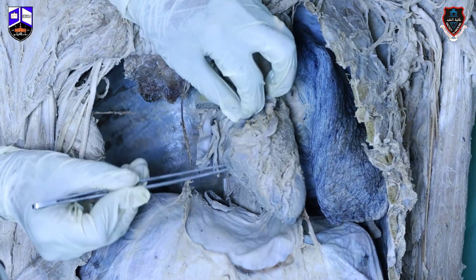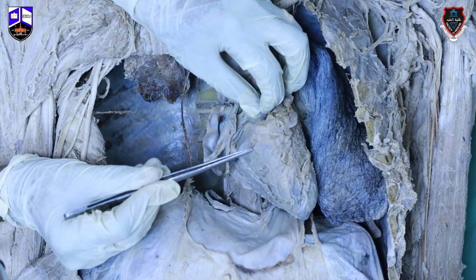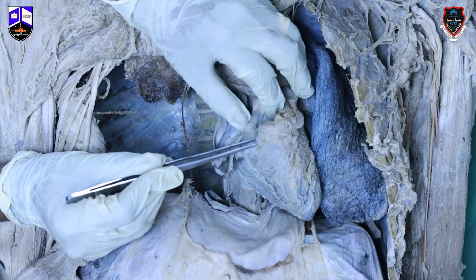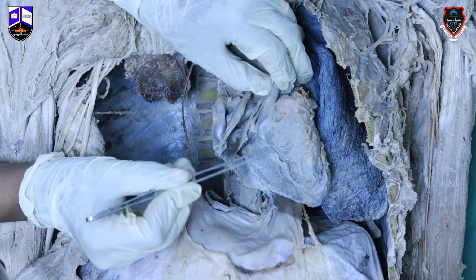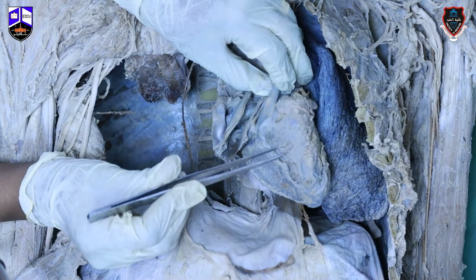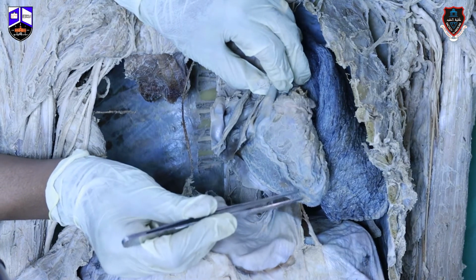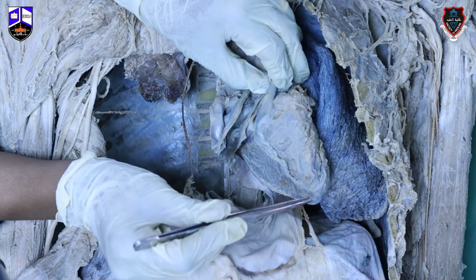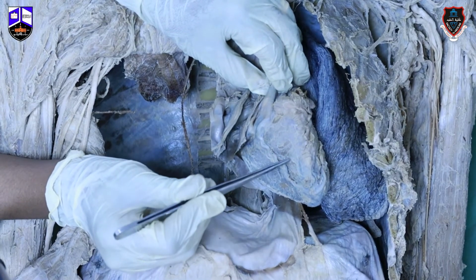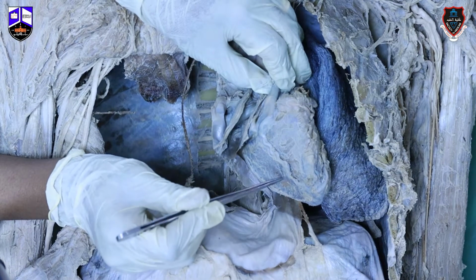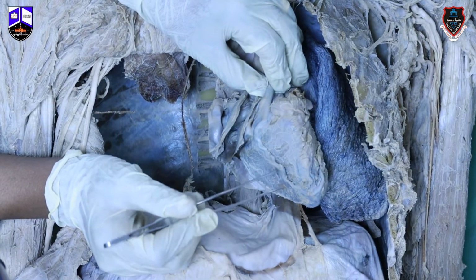Along its way, it also gives a posterior ventricular artery to the right ventricle posteriorly, and it continues its way at the interventricular groove as the posterior interventricular artery, which runs toward the apex of the heart between the two ventricles and supplies mainly the right ventricle and part of the left ventricle and the posterior 1/3 of the interventricular septum.